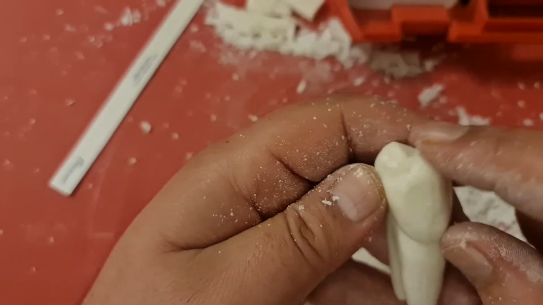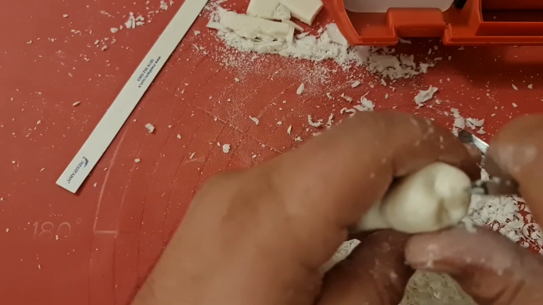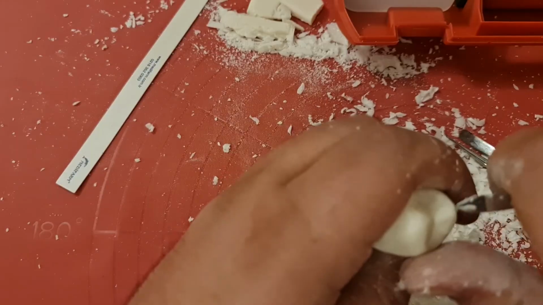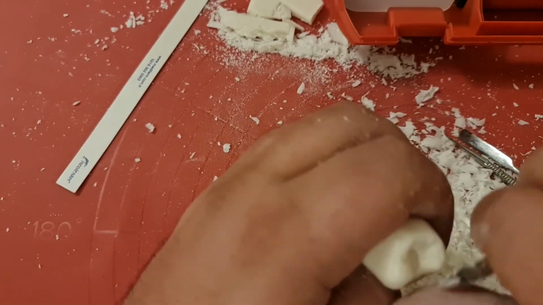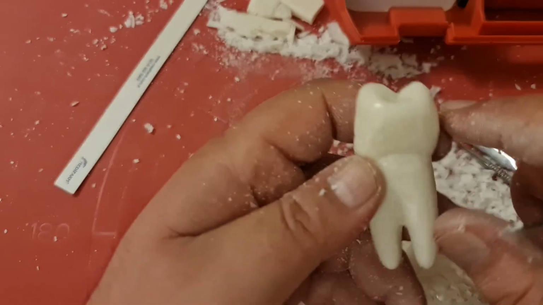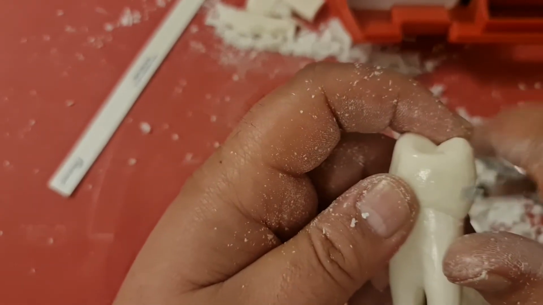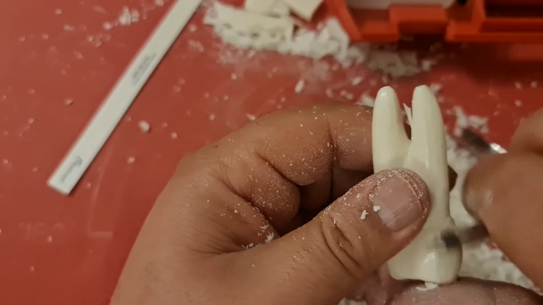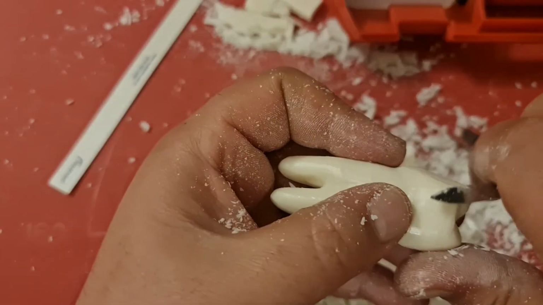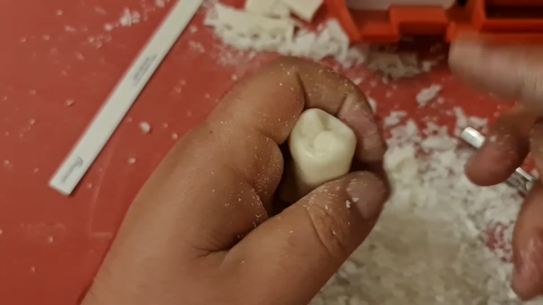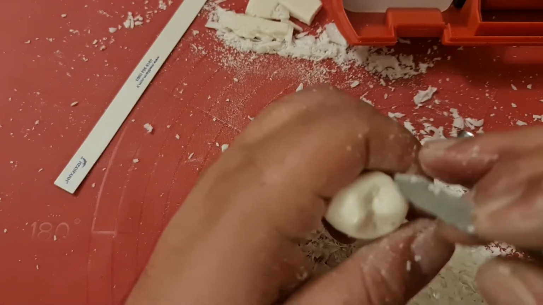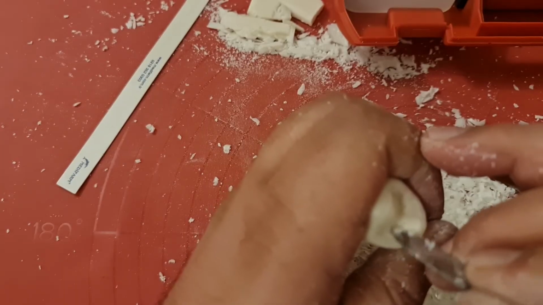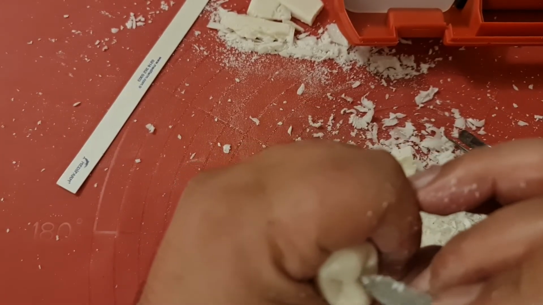A little bit more blunt, but a longer and bigger buccal cusp should be here. We can make maybe a little bit deeper central groove.